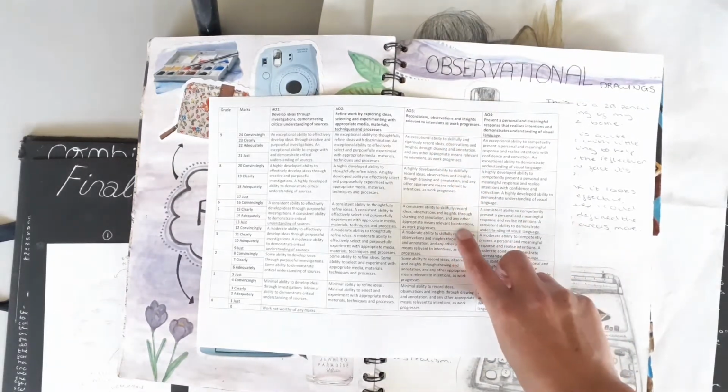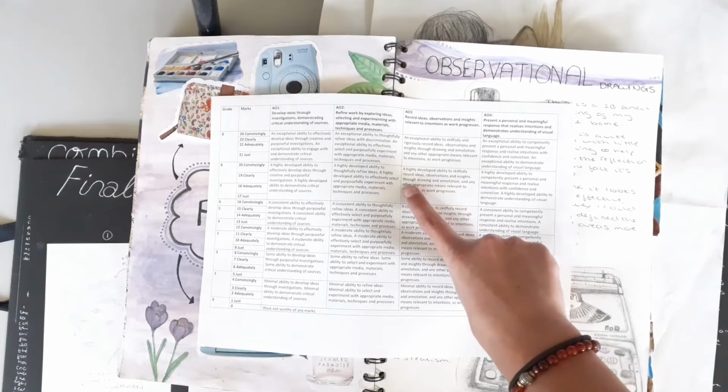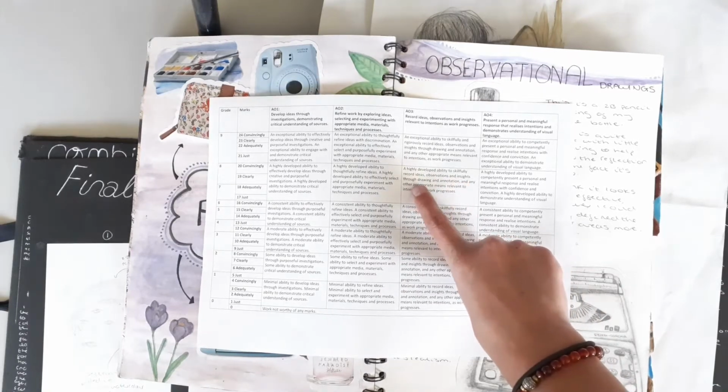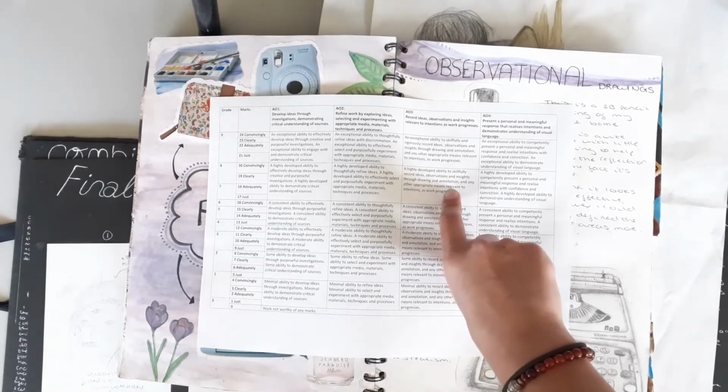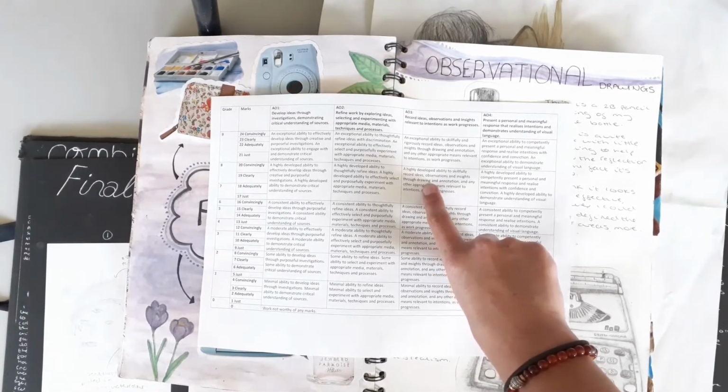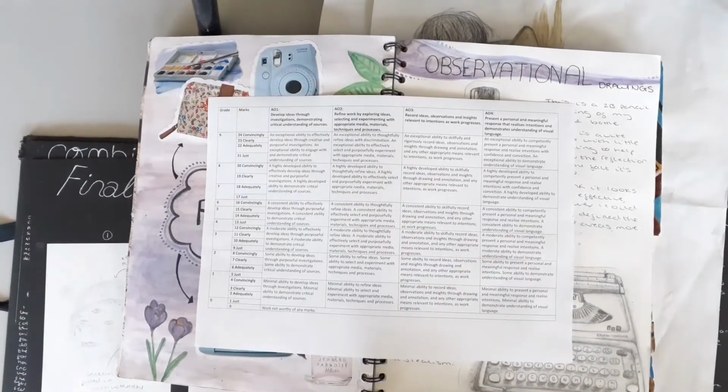And a lot of this is also this idea of where it says here, insights through drawing and annotation. Now, that is something that they brought in the new spec not too long ago, and you can lose marks if you do not have drawing and annotation in your work anywhere. Annotation can be as simple as having a simple mind map. It can be as simple as having some titles, having subtitles in your work.